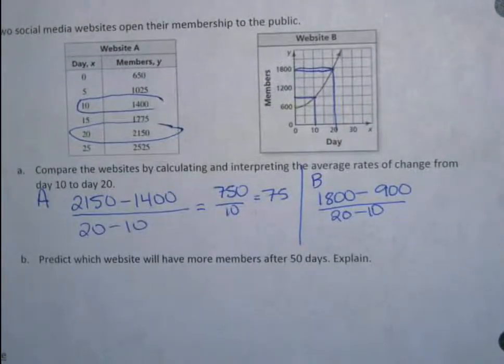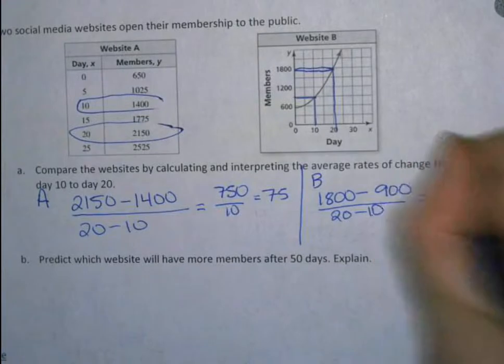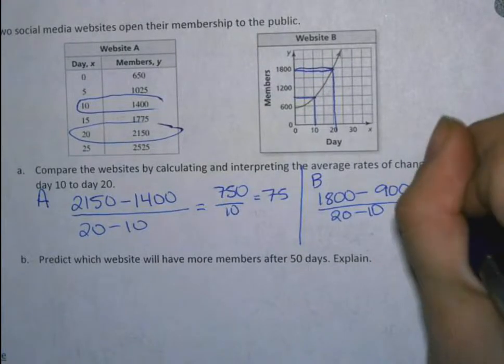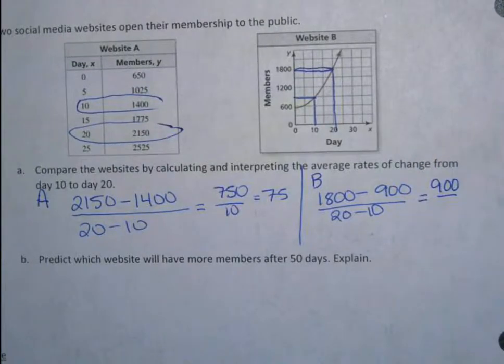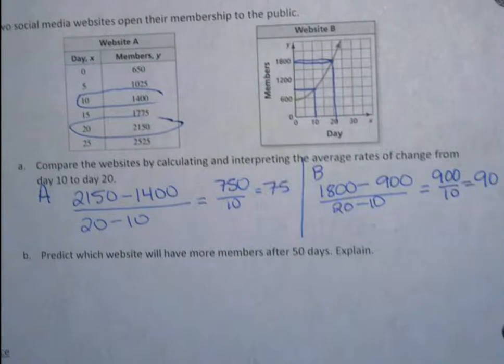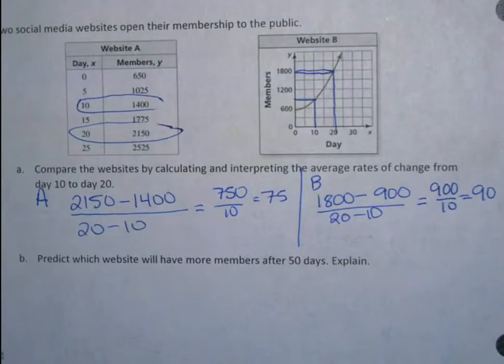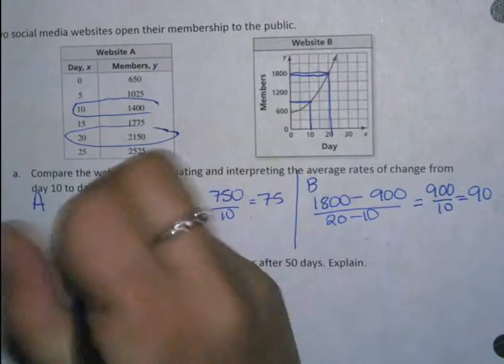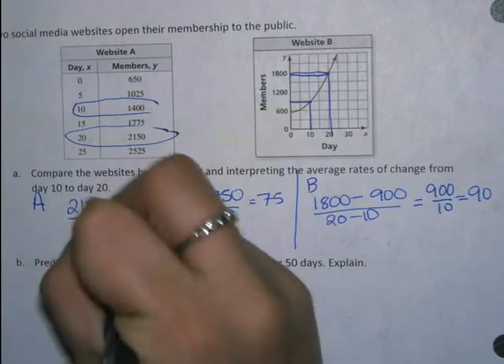Okay. What's 1800 minus 900? 900. 20 minus 10? 10. 900 divided by 10? 90. So, which one do you think is doing better? A or B? Based on these two numbers. B. B has more growth.